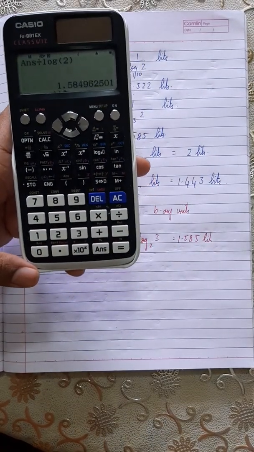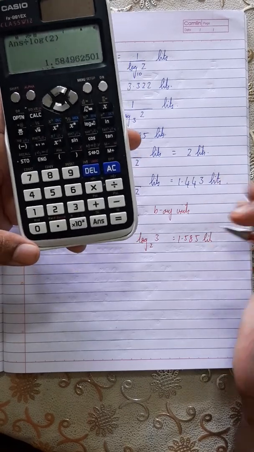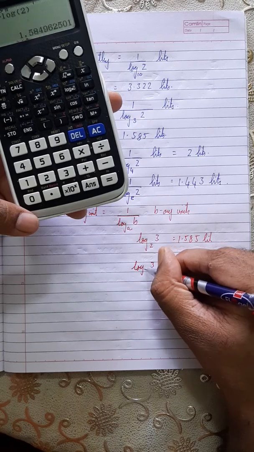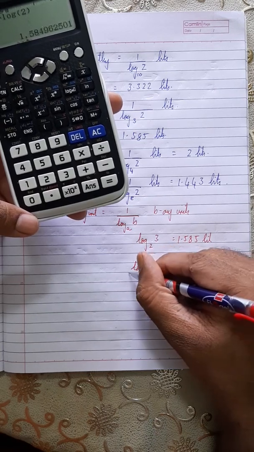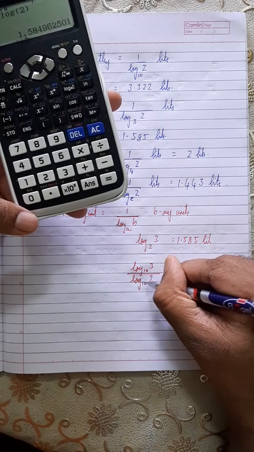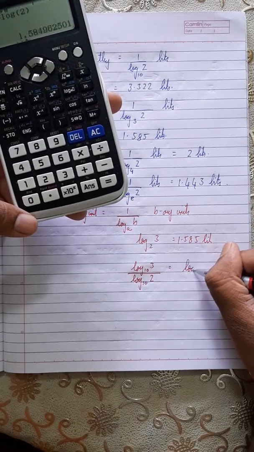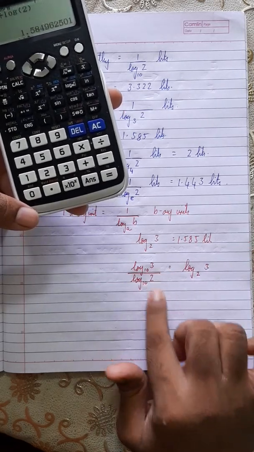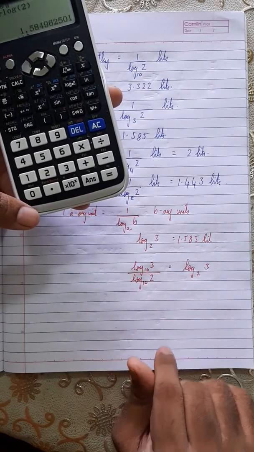That's very easy, because we have learned in school that log 3 to the base 10 divided by log 2 to the base 10 is actually log 3 to the base 2. This is an equation that you have studied in school, right? So that's what you're doing here.